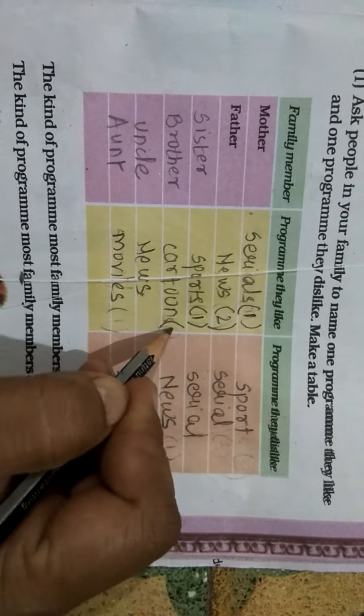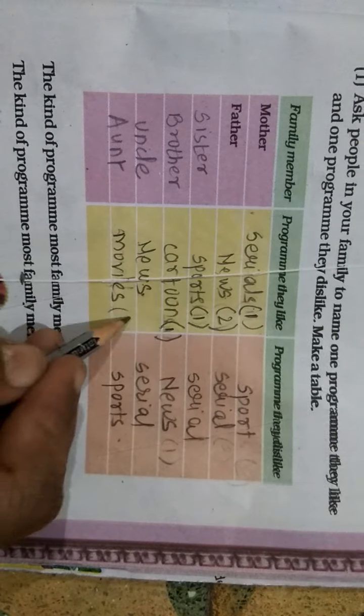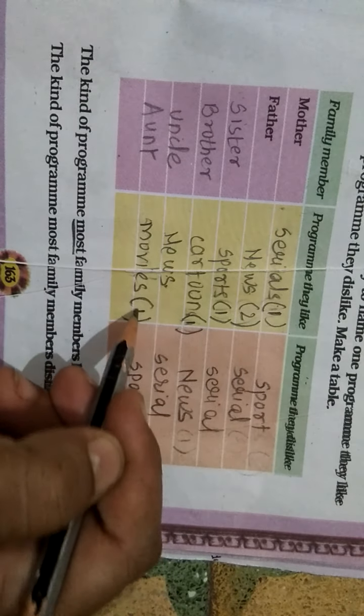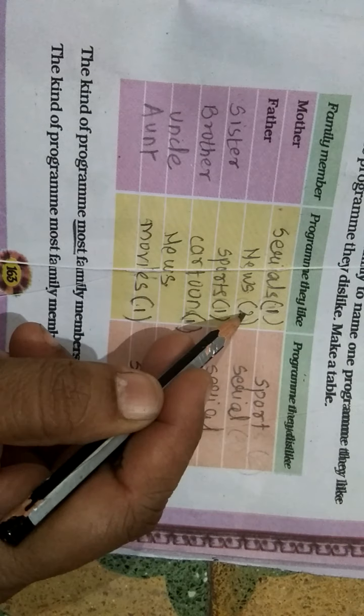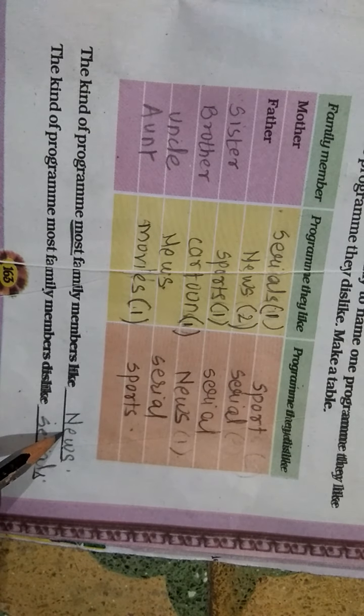Cartoons, yes, cartoon is also one person. This news we have finished. And movies, only one person likes to watch movie. Now children, the kind of program most family members means, most means the bigger number here is what, children? 2. So news is the most liked TV program. Okay.